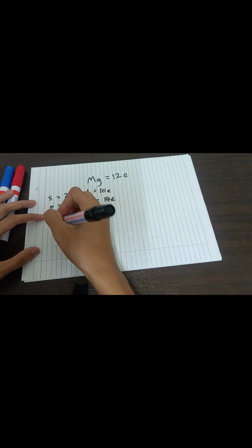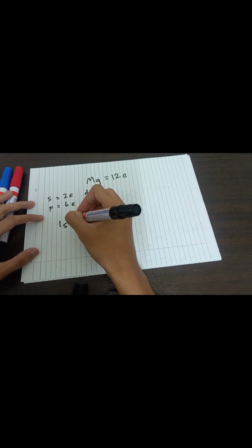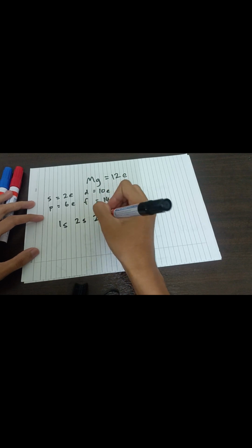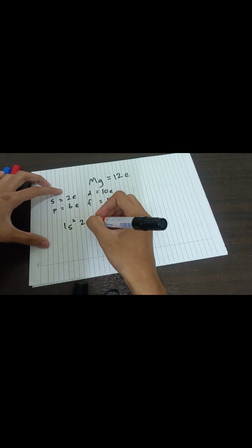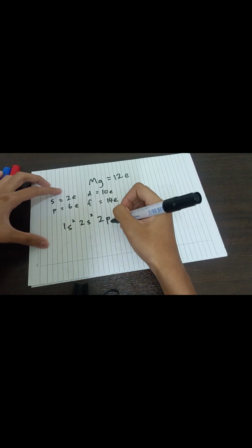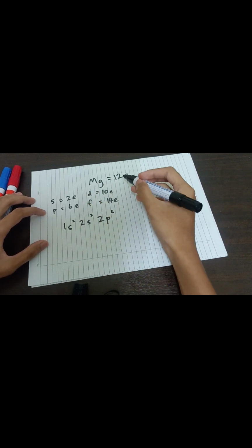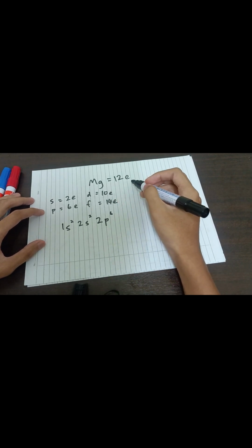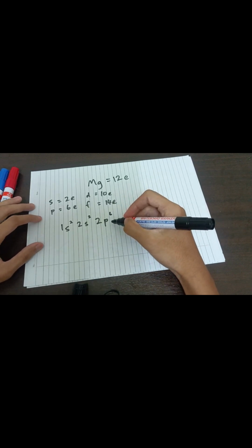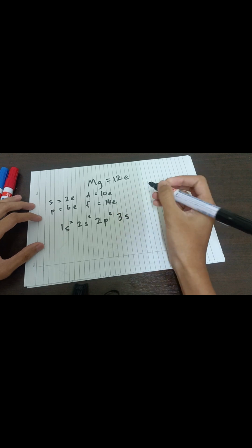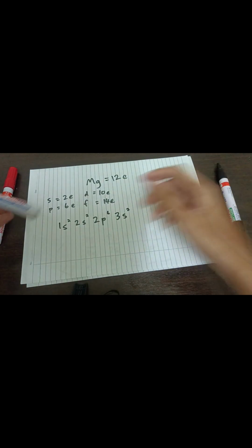So using the Aufbau principle, it should be written like this: 1s, 2s, 2p. s has the maximum of 2 electrons, 2 plus 2, 4. p has the maximum of 6 electrons, 6 plus 4, 10. Magnesium has 12 electrons, so it should add 2 more. And according to the Aufbau principle, after 2p, it should be 3s. And we need 2 more. This is the Aufbau principle.